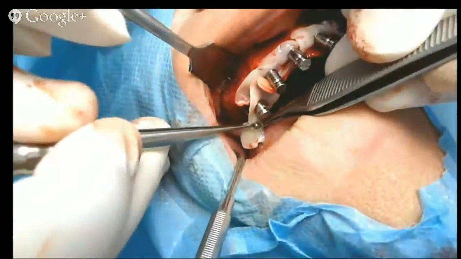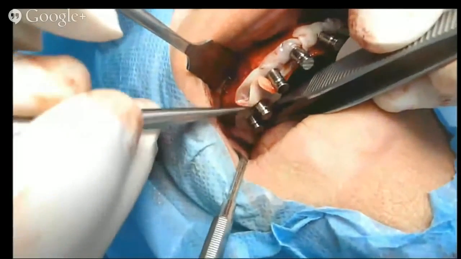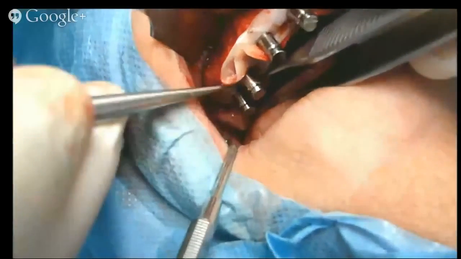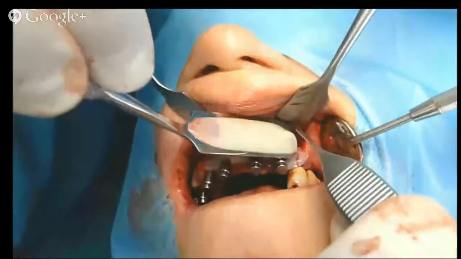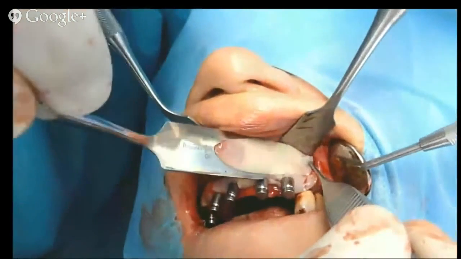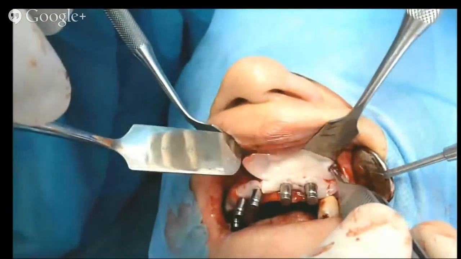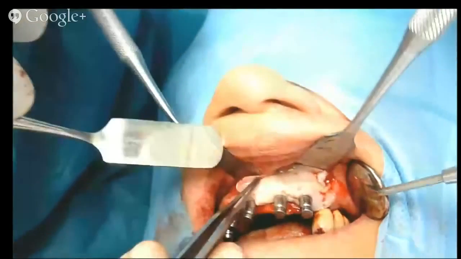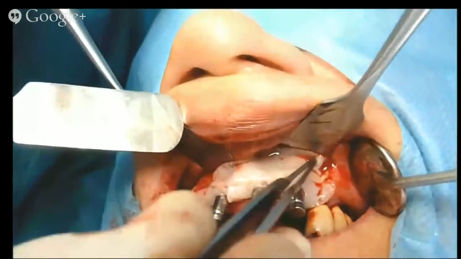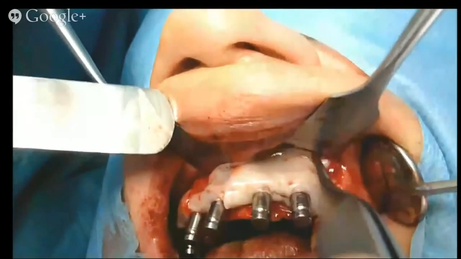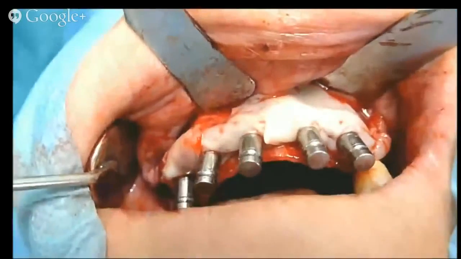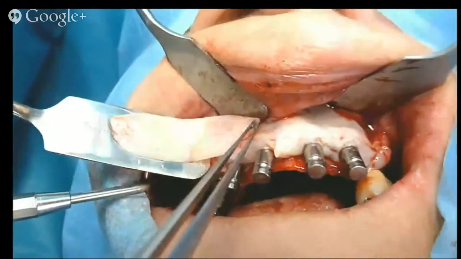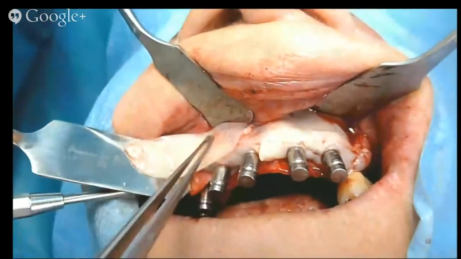And we can protect the connection of the implant with the abutment or the cover screw. And then we use the pad as a palette for cake to manage exactly the membrane on the site. You see how easy it is to manage the membrane with the pad.